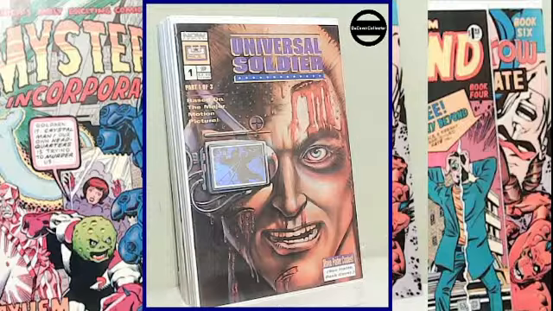Alright, what we have here is Now Comics Universal Soldier Part 1 of 3. Based on the major motion picture with some good holographic stuff going on right there, man. And honestly, that movie was pretty cool. I remember watching the thing over and over.